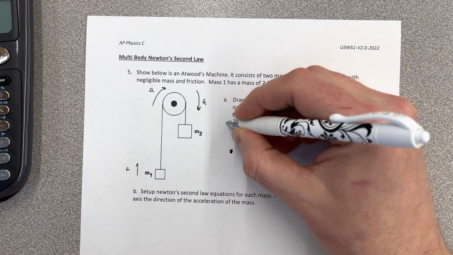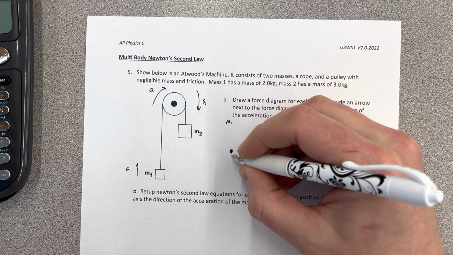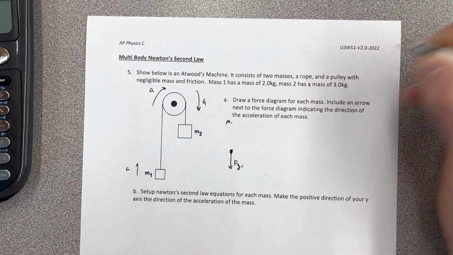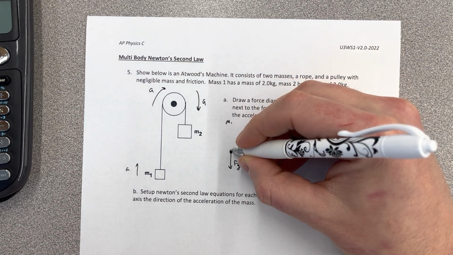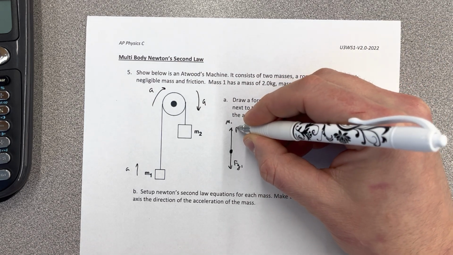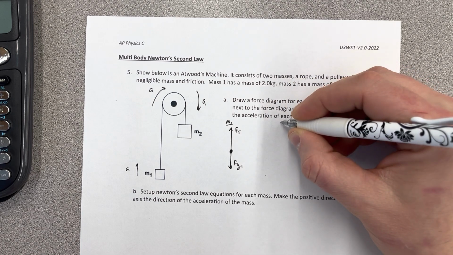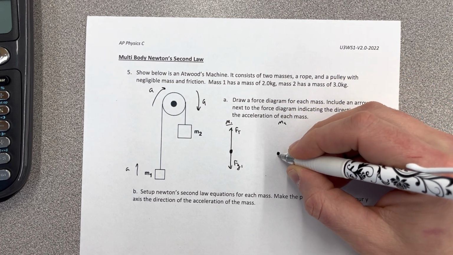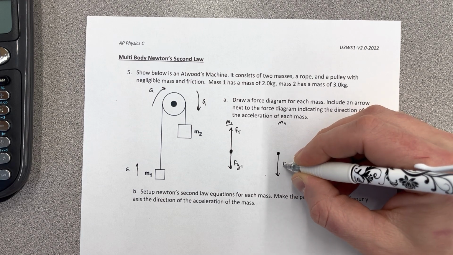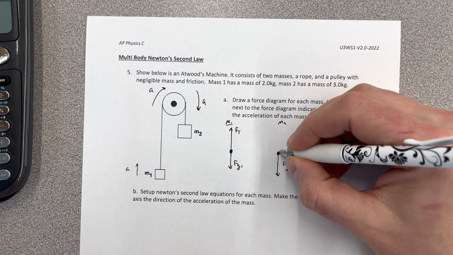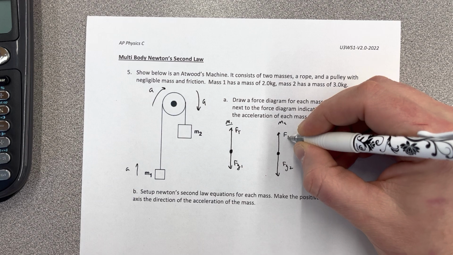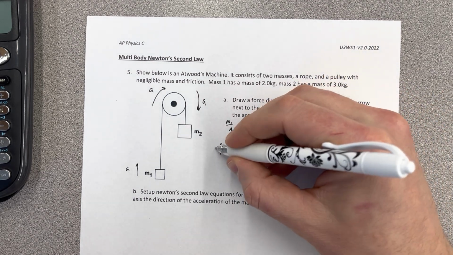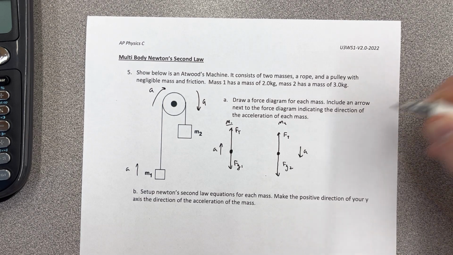M1 here. M1's got gravity. We'll call it FG1, and it's got the tension pulling it up, FT. M2 has its gravity, which is bigger, and the same force of tension, which I guess I should have made that a little smaller. This one's accelerating up, this one's accelerating down.